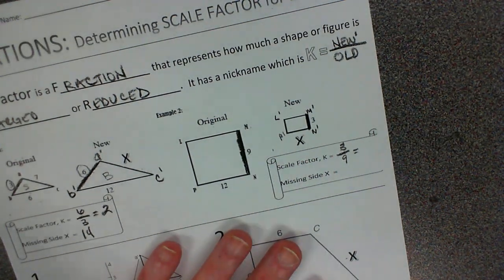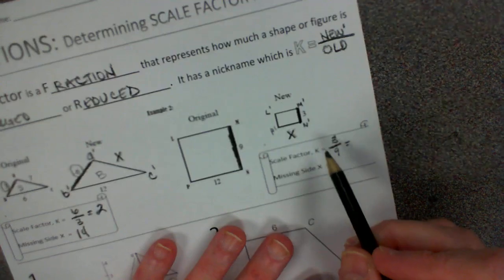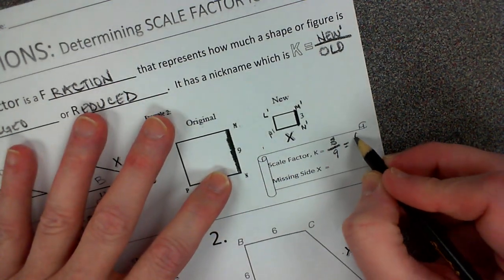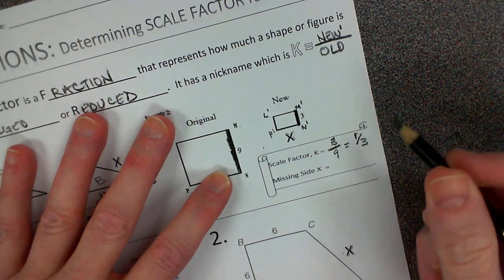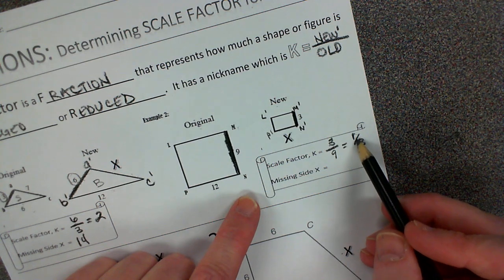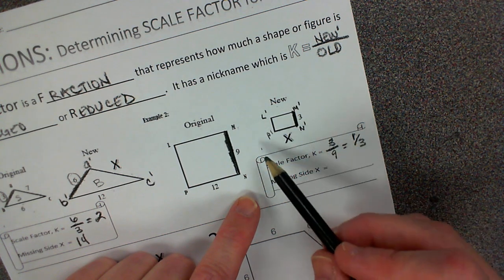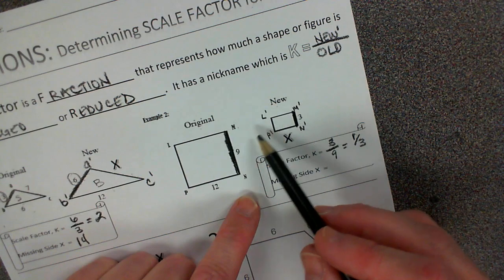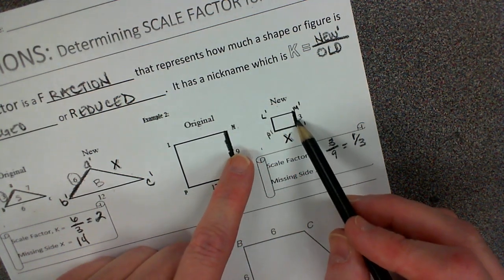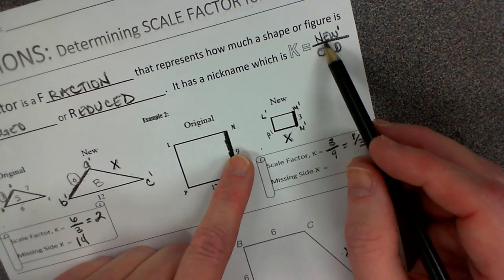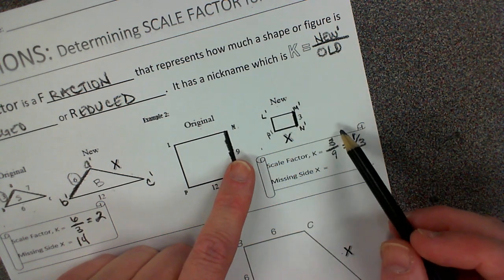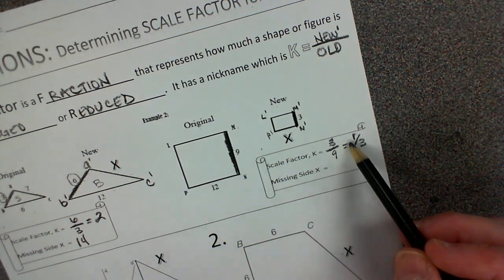Now we get to use our 7th grade skills. Can this fraction be reduced? Yes, to 1/3. Good. So in this case, my scale factor in its smallest form is 1/3. How do I know that? Because I already know that these have been told to me as similar. I've used my matching sides, the information that's been given to me, and I've got my numerator in the right place and my denominator in the right place. So I've got new over old, that's 3 over 9, which reduces to 1/3.